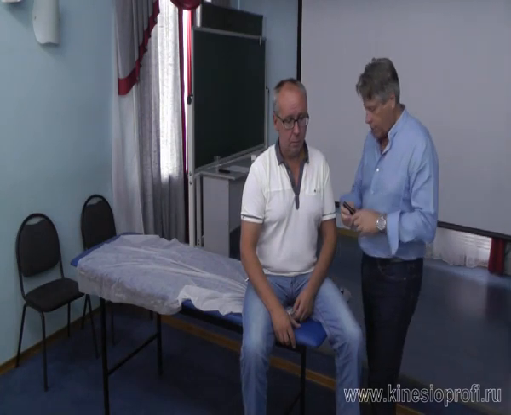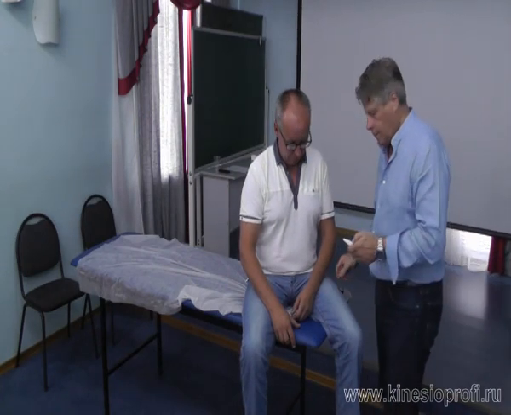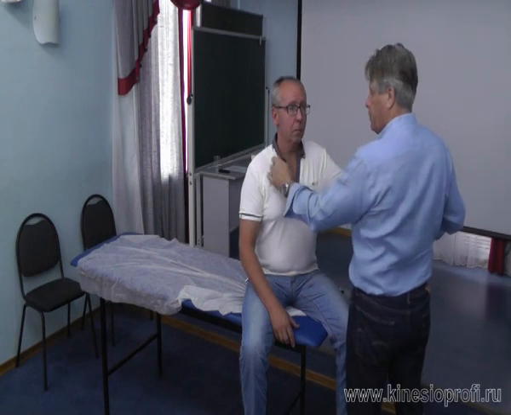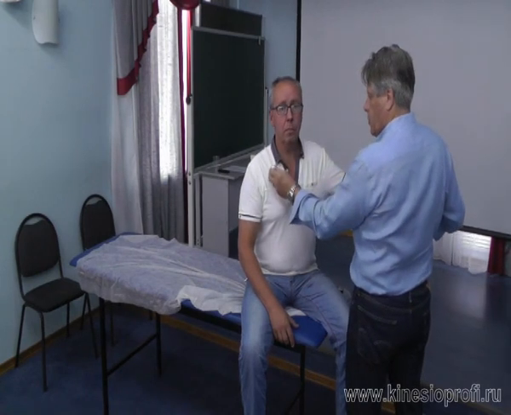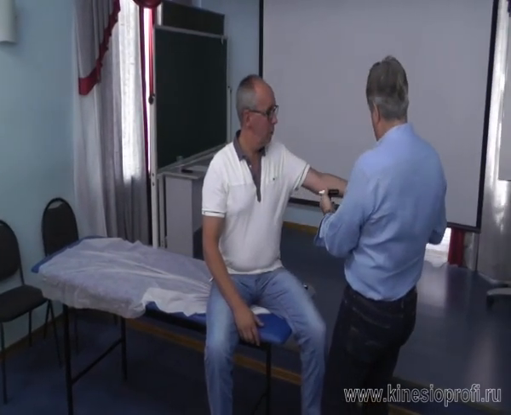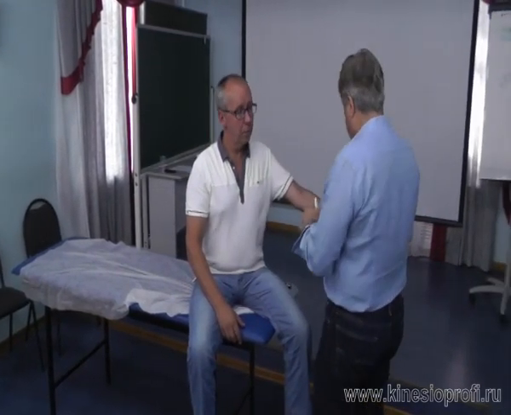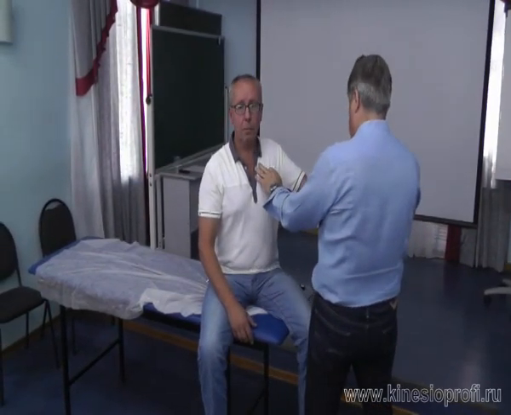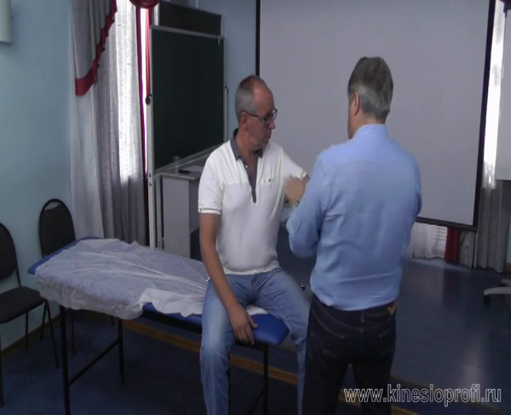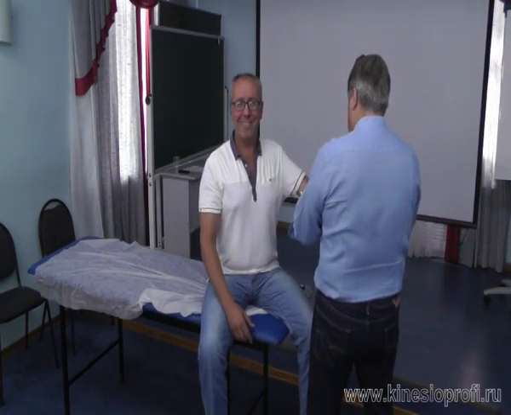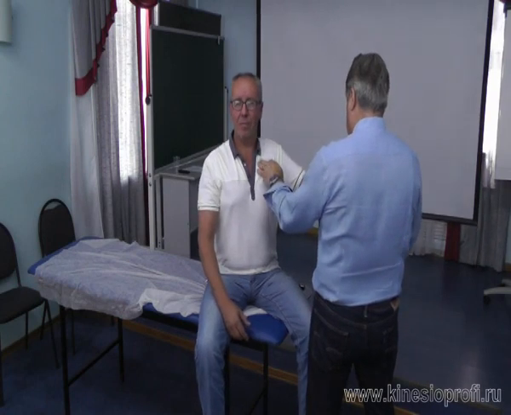We won't go into other stuff. I'm going to use vibration alone on the bone and the surrounding tissue. So I need to make sure that he is doing the test properly. Now he tends to cheat, so I have to be very careful.